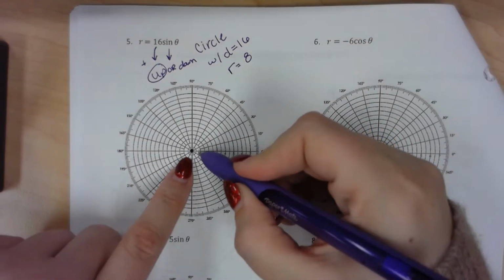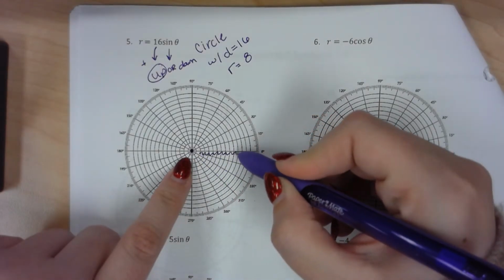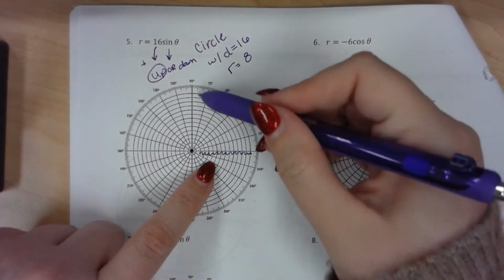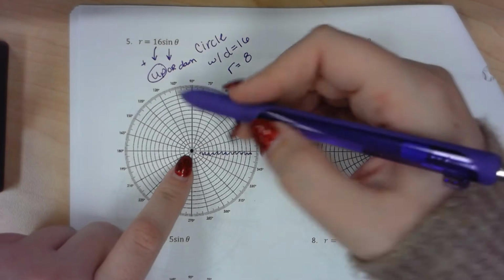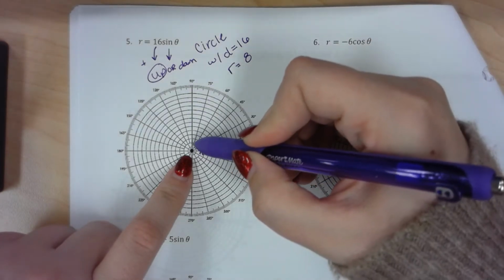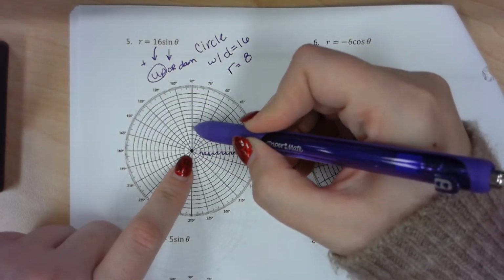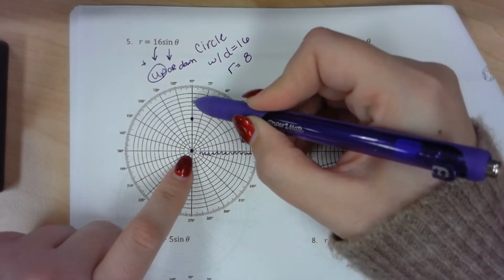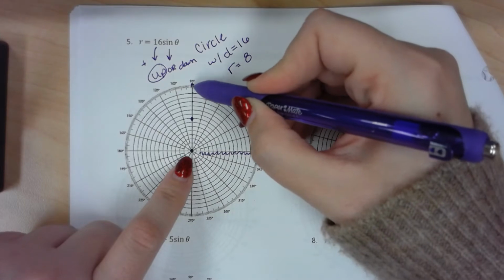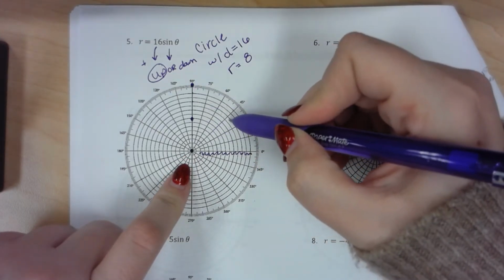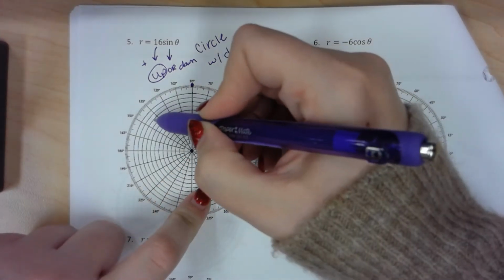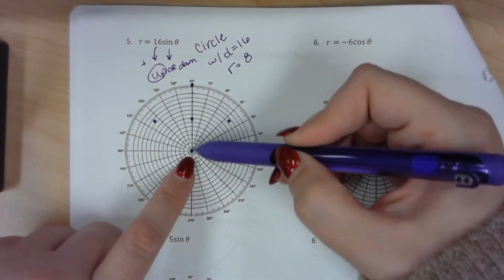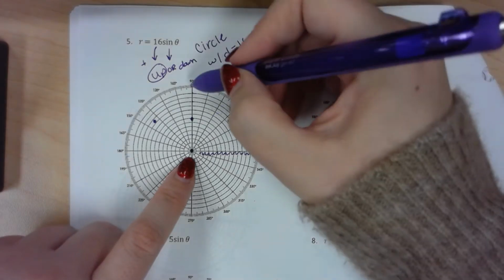I'm going to ignore that these have the units there, otherwise we won't be able to fit it. So let's make these go by 2. So we've got 2, 4, 6, 8, 2, 4, 6, 8. And then we want our radius this way and this way to be approximately the same, so I kind of just eyed this distance and made it the same this way.